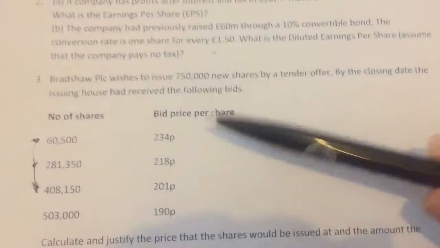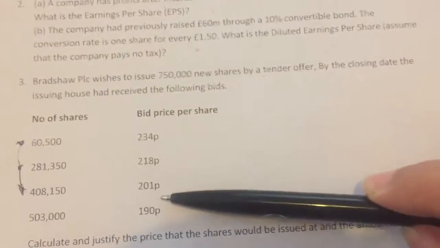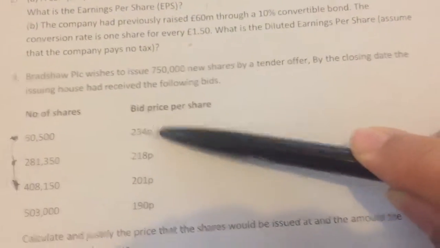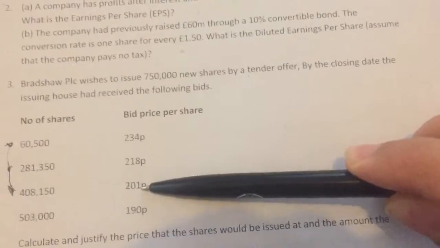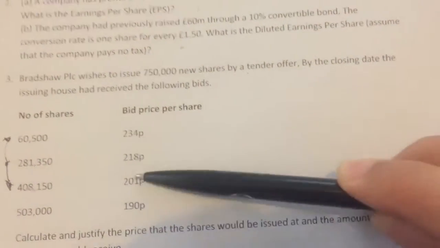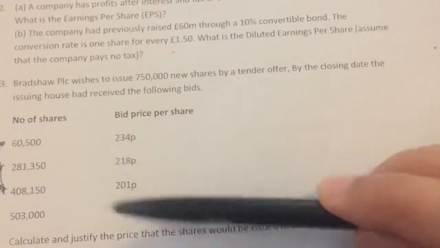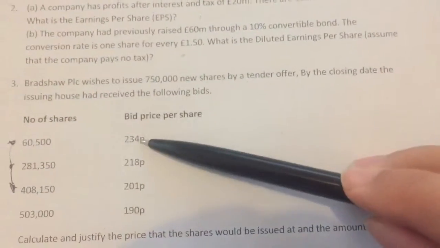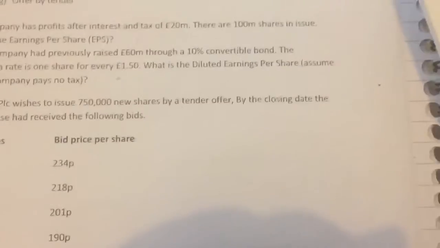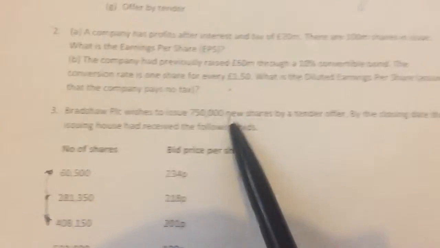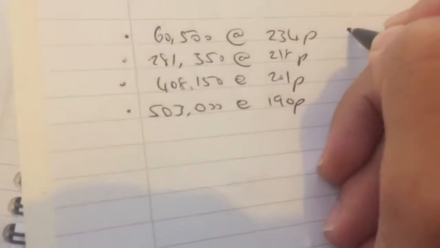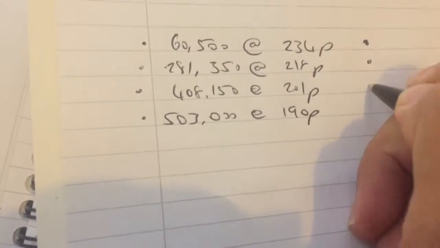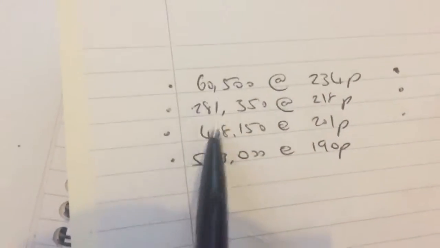So the way you want to do this is essentially you want to start with the highest price and then work down, because the person that's got the highest price is willing to pay the amount less, whereas the guy with the lowest wouldn't be willing to pay the higher amount. So someone that's paying 190 per share wouldn't be willing to pay 234 per share because it's out of their limit. So if we work down, we'll let section A be taken, section B and section C, add up the number of shares and see how much it is, just to be sure.